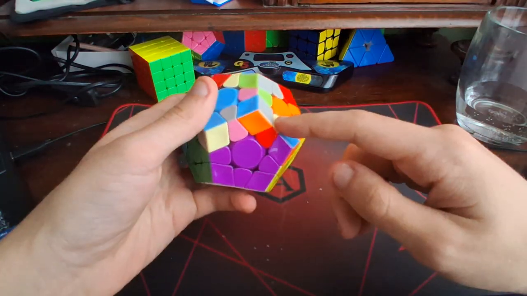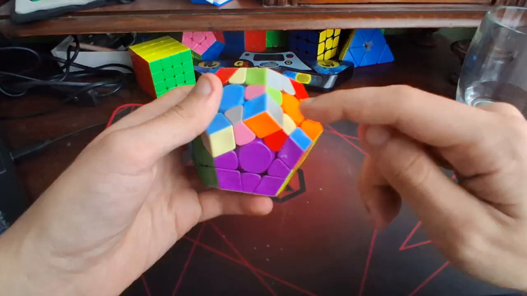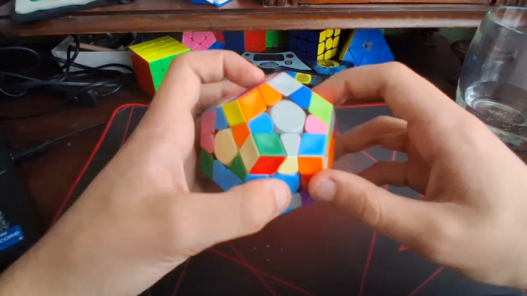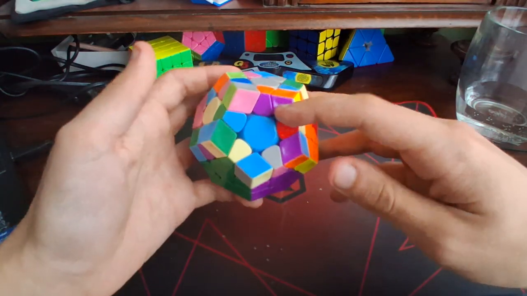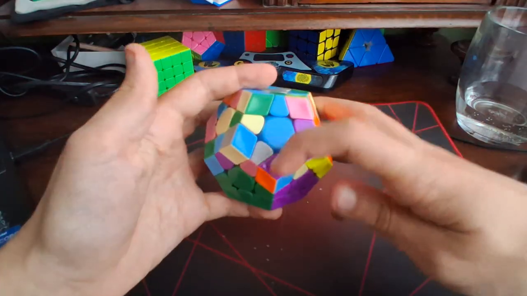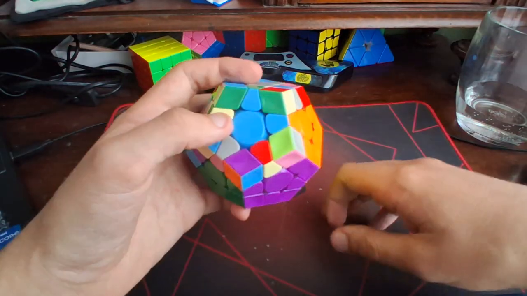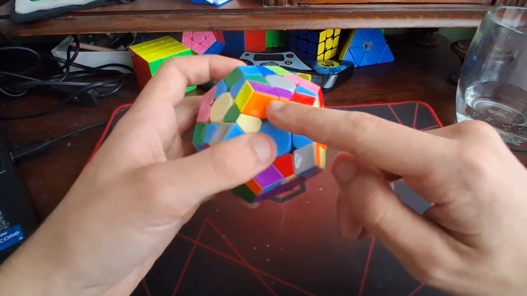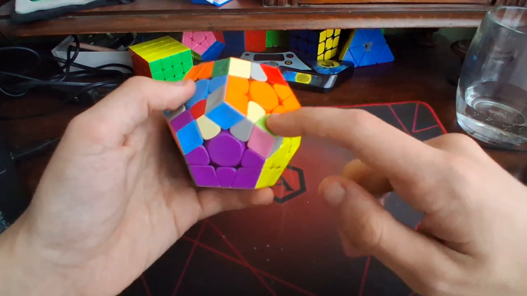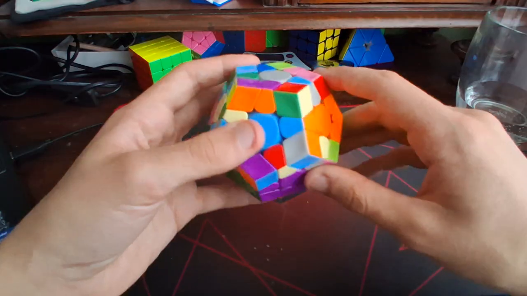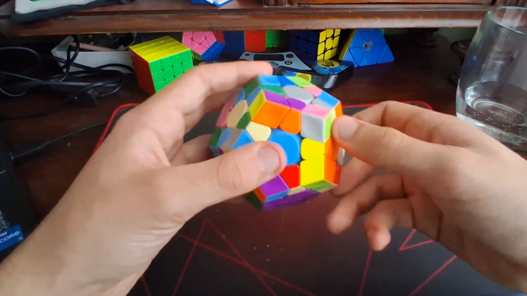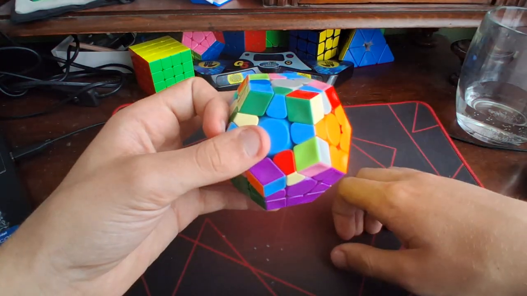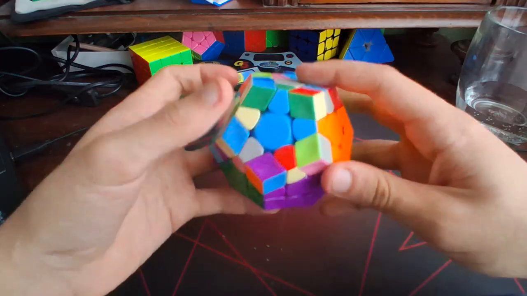So what you can do is just bring this slot up here, and then if it's oriented like this, you can insert with an F because you don't have any pieces to preserve, and put them back here. Or if the pair is oriented like this, you can just bring the slot here and insert like this.